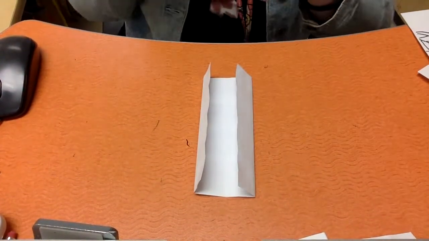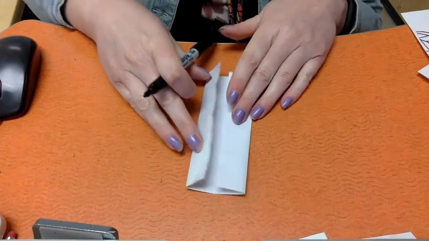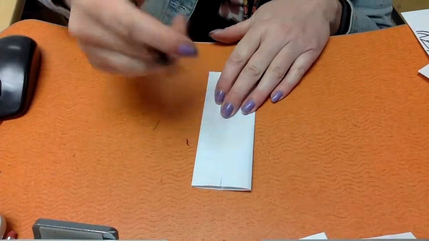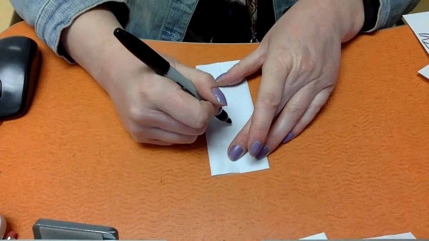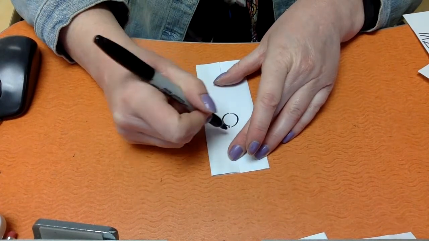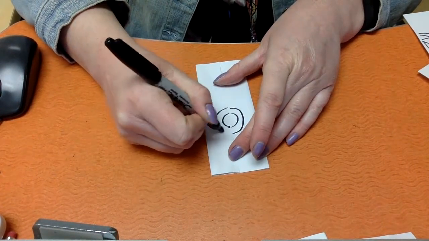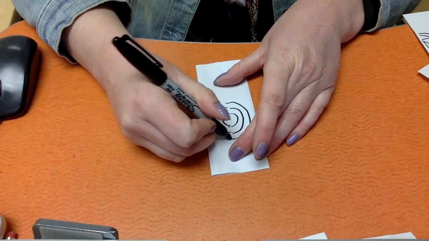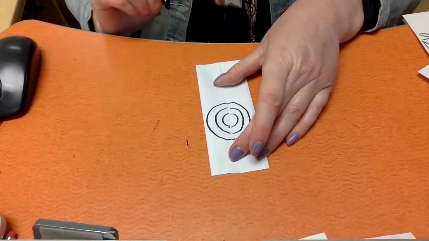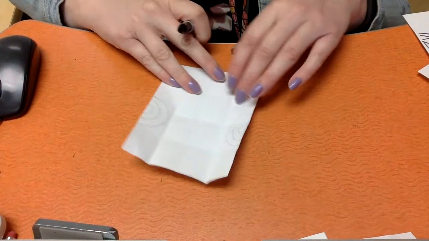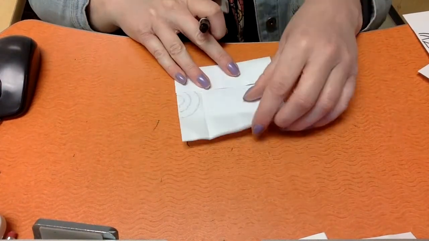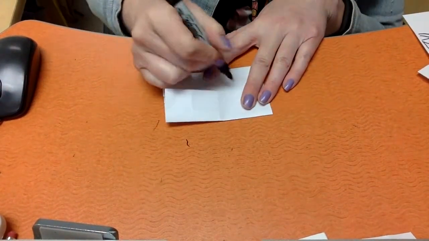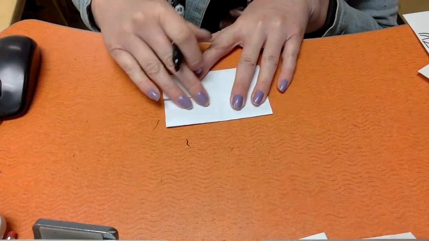So what I'm going to do is take my doors one direction and close them, and I'm going to draw some sort of design that crosses over this opening. Okay, so I'm just going to do concentric circles, again, because you want a simple design. Then I'm going to open my doors, close them the other direction, and draw a design that crosses over this gap.